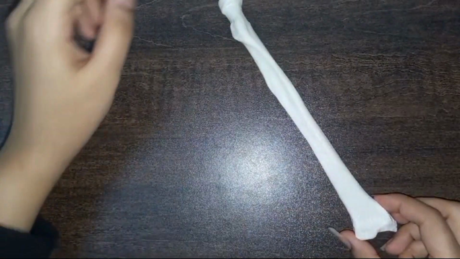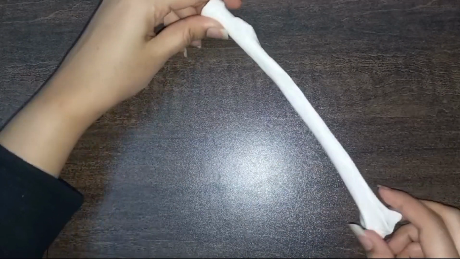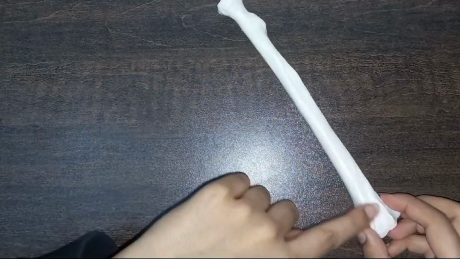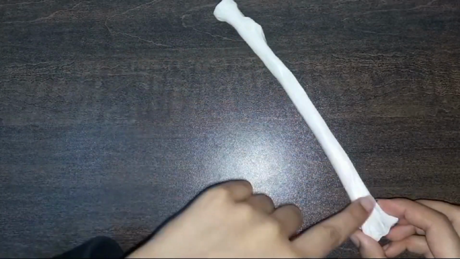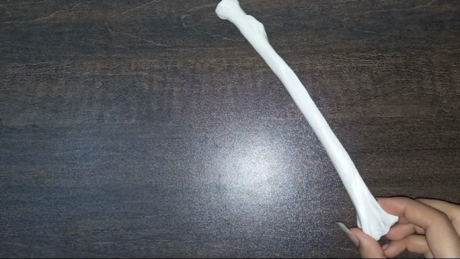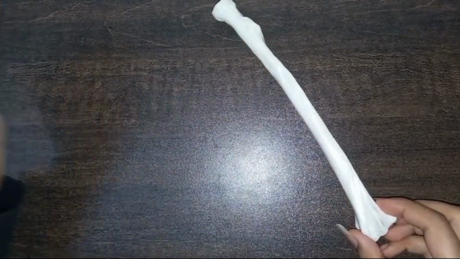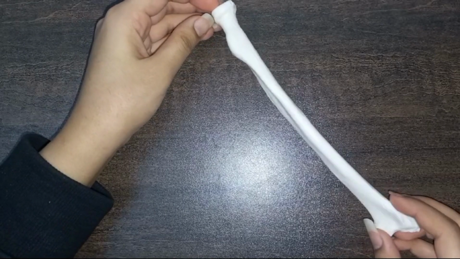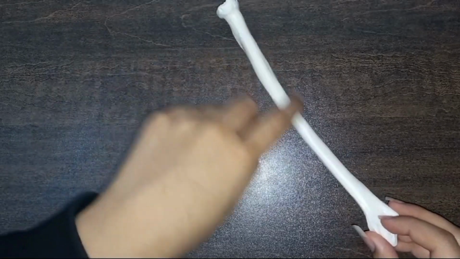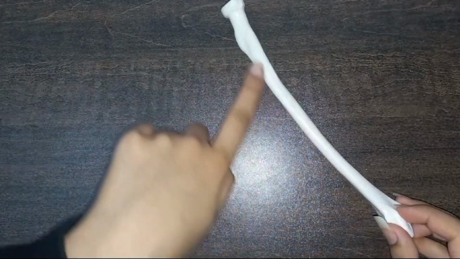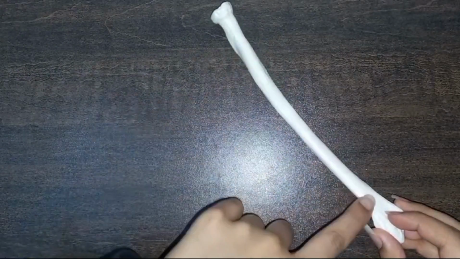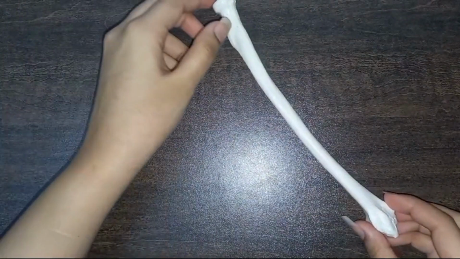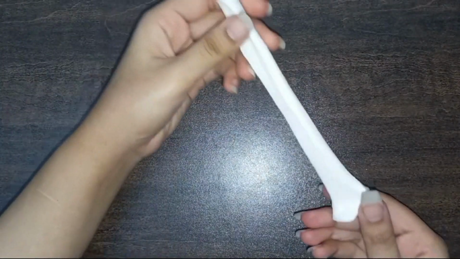The posterior surface lies in between the medial border and the posterior border. This is the medial border and the posterior border, and here is the posterior surface. Another surface is the lateral surface. It lies in between the anterior border and the posterior border. So this is the posterior border and this is the anterior border, and this is the lateral surface right in between them. Now moving on to the lower end of the radius, it is the widest part of the radius.